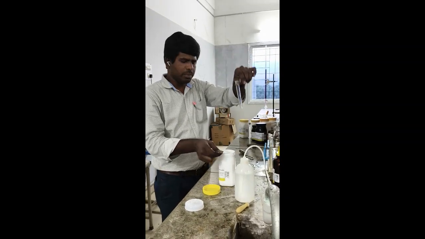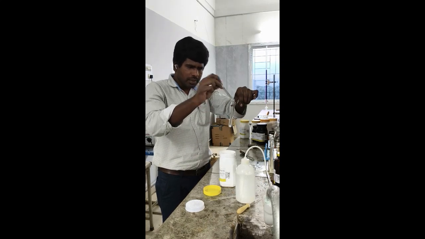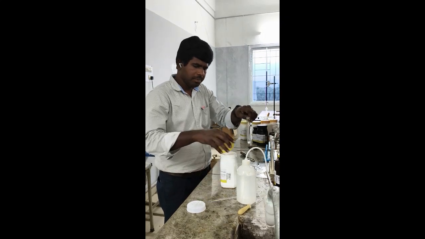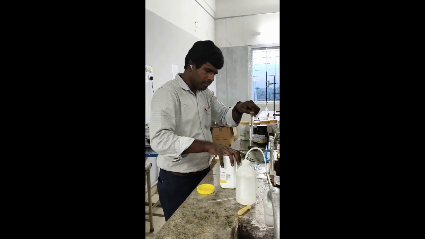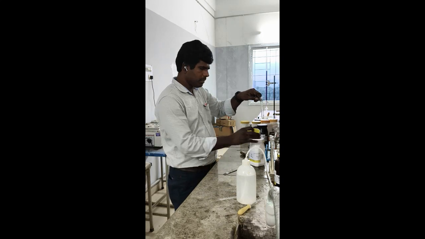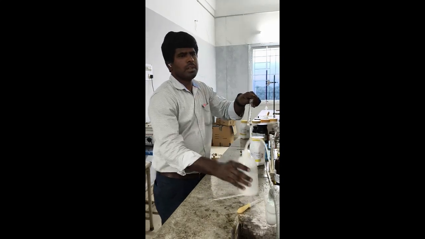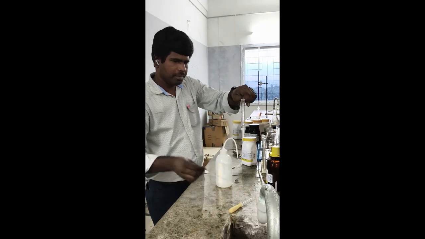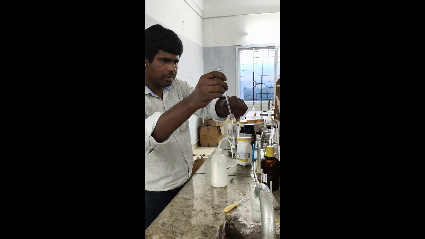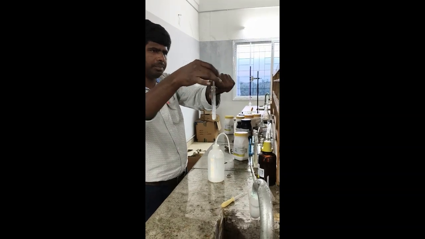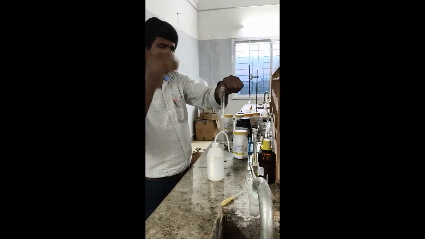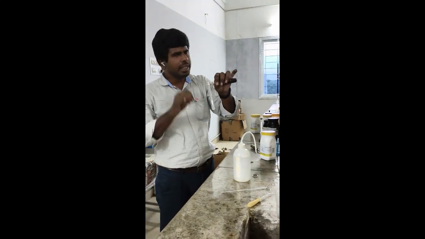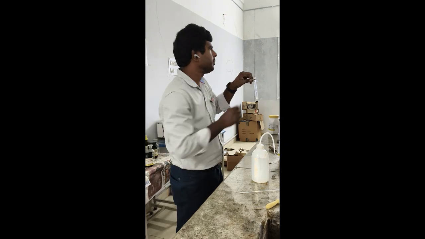Take a fresh test tube, take a small amount of salt, dissolve with water. Okay, now add sodium hydroxide and Nessler's reagent. You will get a reddish brown precipitate.